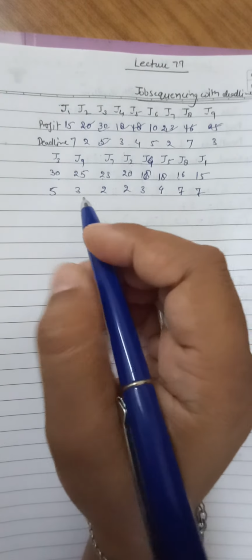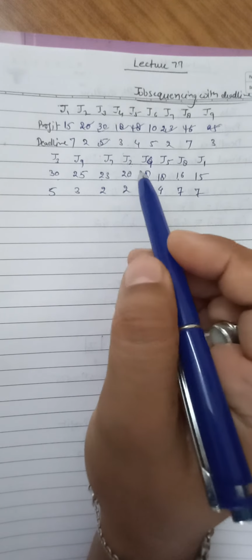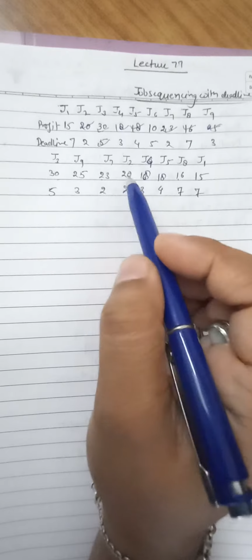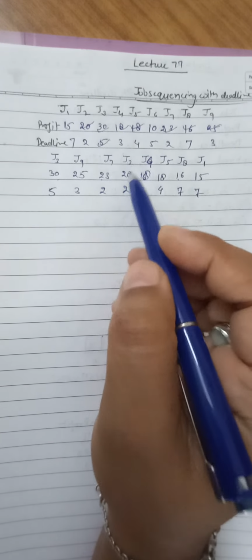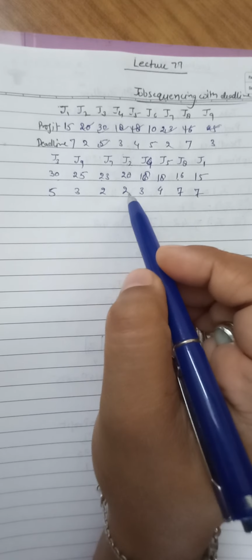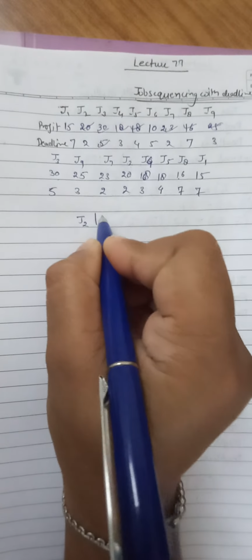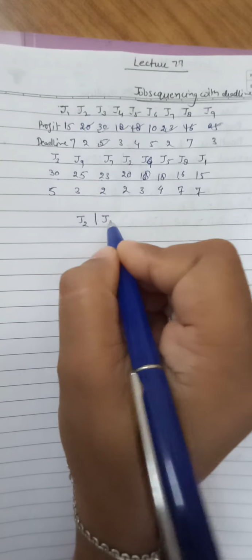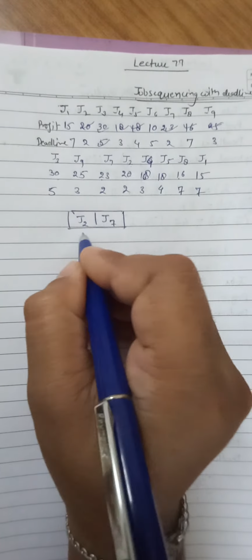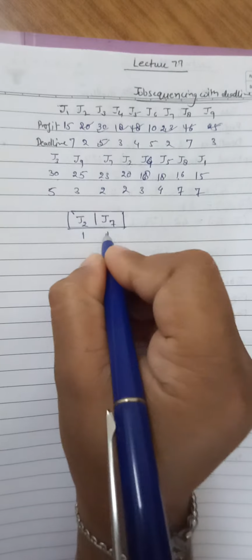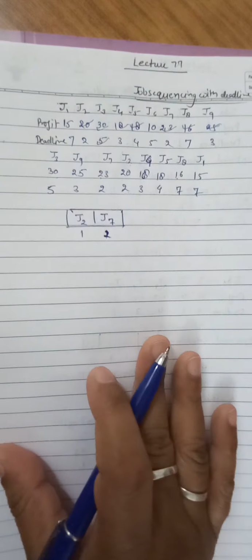So first we write J2, because with maximum profit, or we can say J2 or J7, we can write anything, with maximum profit with less deadline 2. So we write J2, J7. This is the first, this is the second job. Both have deadline 2, so both can be completed.